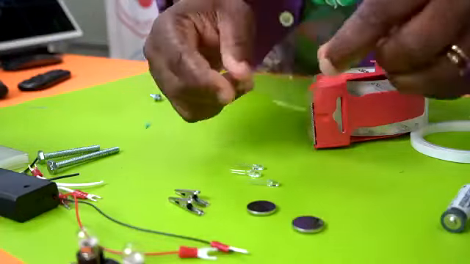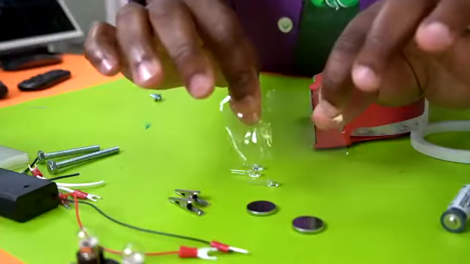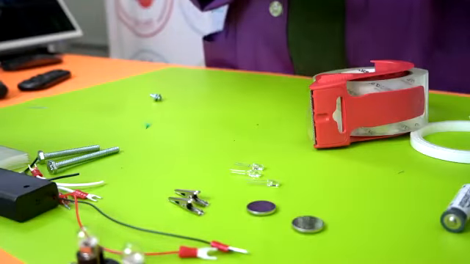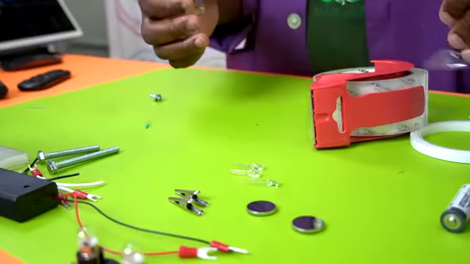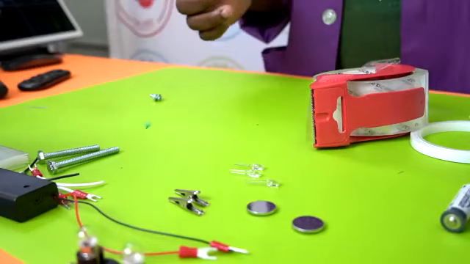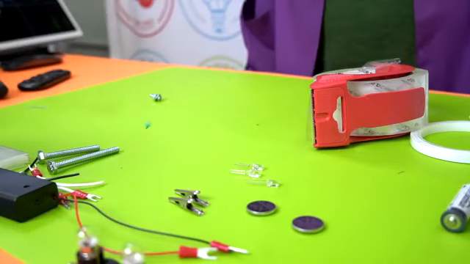To do this activity, we're going to break off a small piece of tape like so. And I'm going to rip it just a bit so it's not as big.